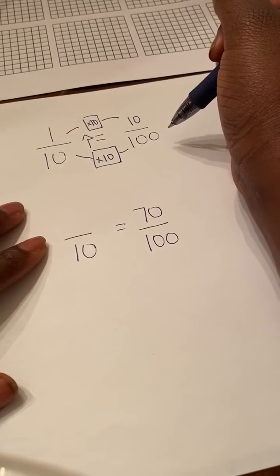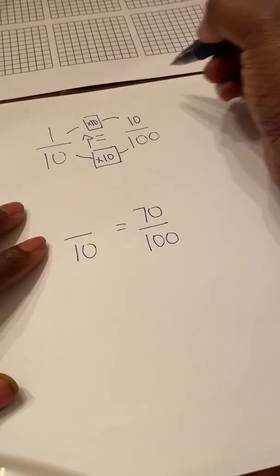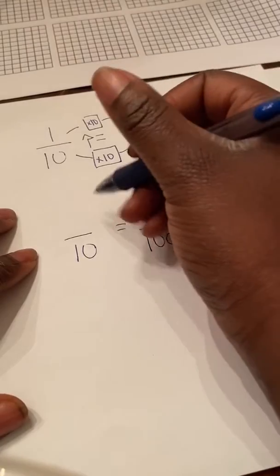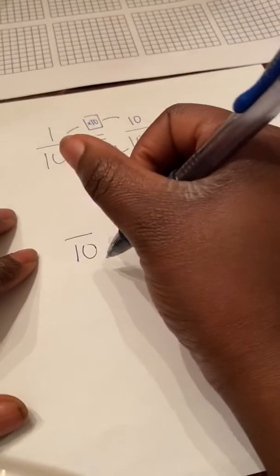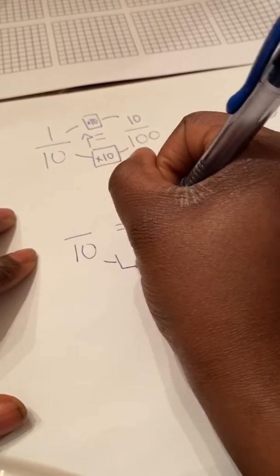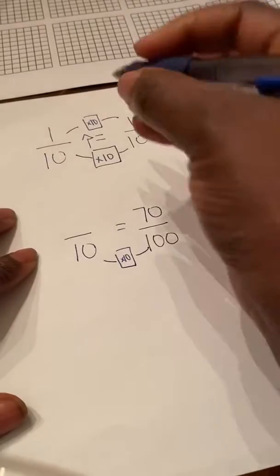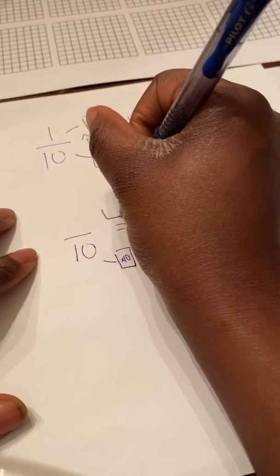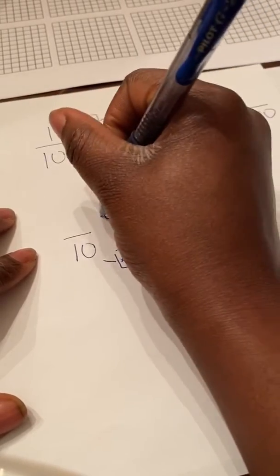And if you remember that model, if I shade one row, it's exactly like shading 10 little boxes on the hundreds grid. And I'm going to go straight down this time, so it moves the paper from side to side. So again, how do I get from this to this? Times 10. And that's going to be at the top as well, because whatever you do to the bottom, you've got to do to the top.